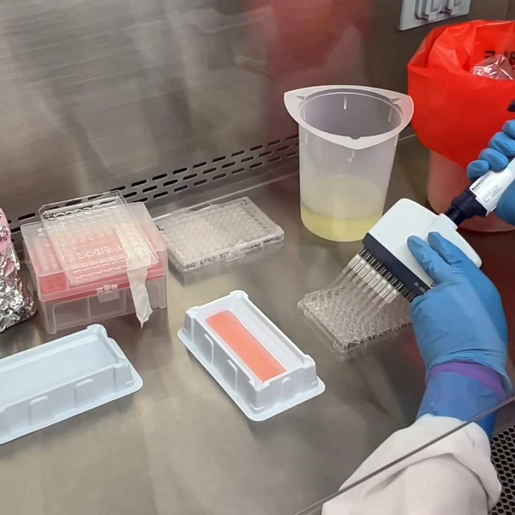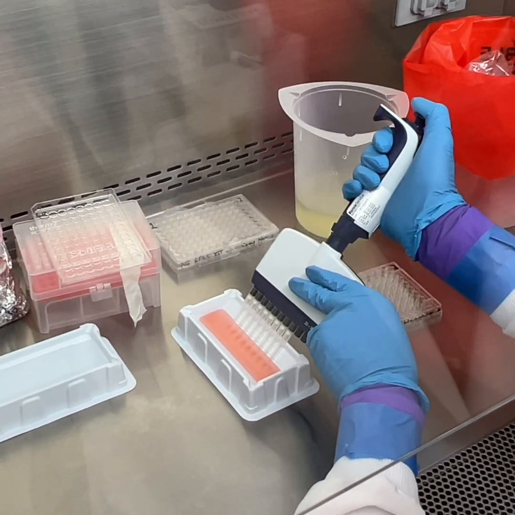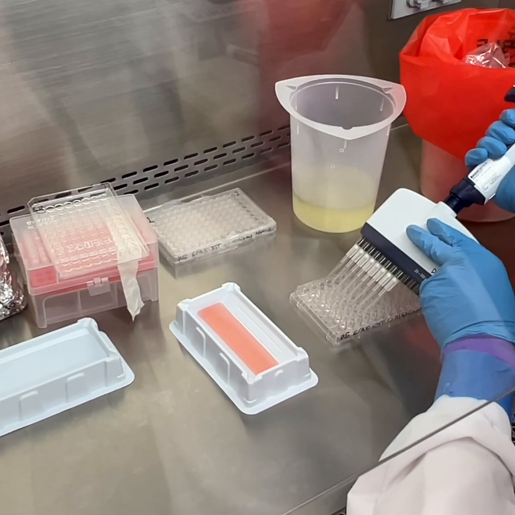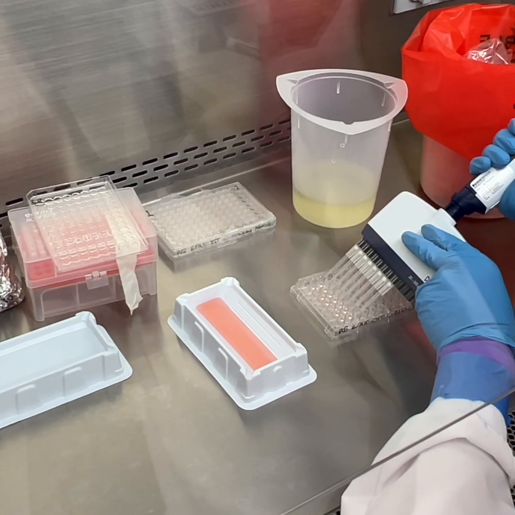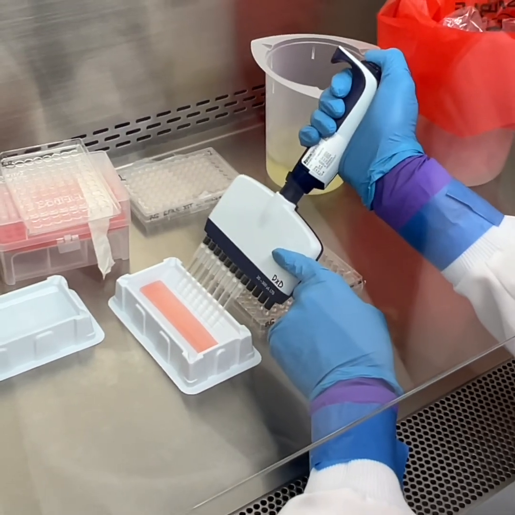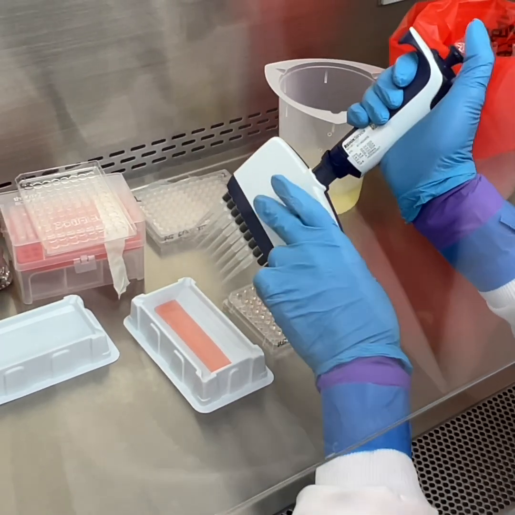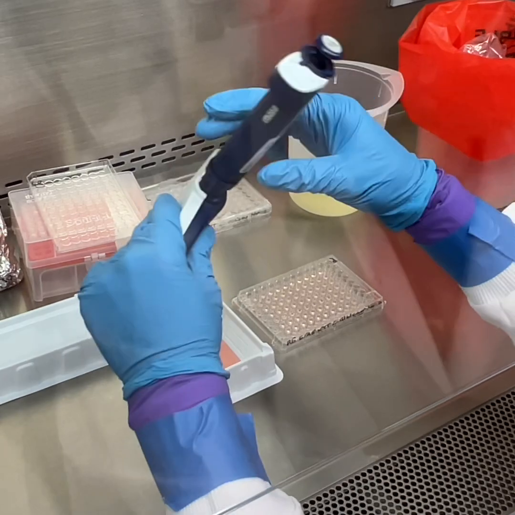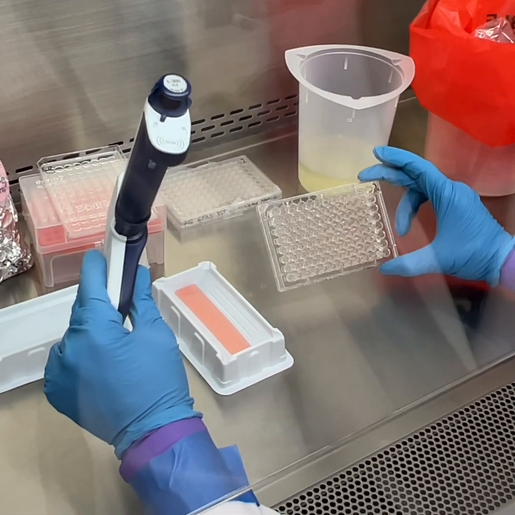We're just doing 100. Okay, so 3. Excellent. Okay, and now we're going to load my heparin in this case into column 1.